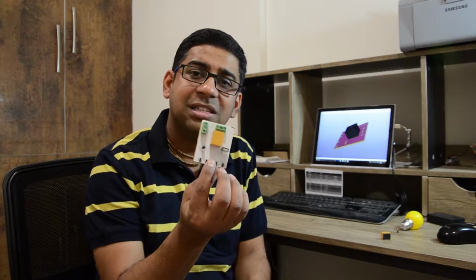So based on this concept of the relay, we have created a relay board which just helps us work with electrical appliances and do prototyping and testing of our concept in a much safer and convenient manner. So let's have a close look at this board right now.